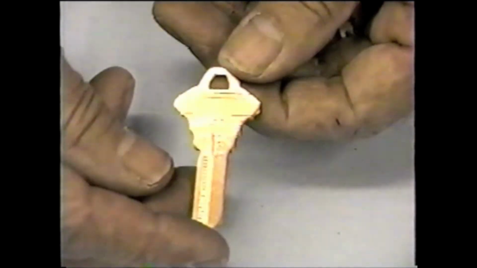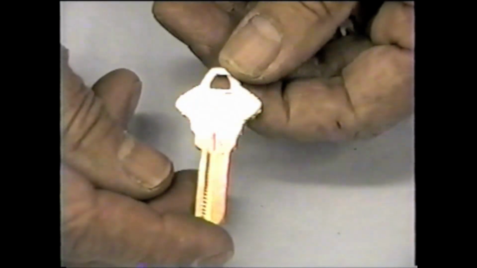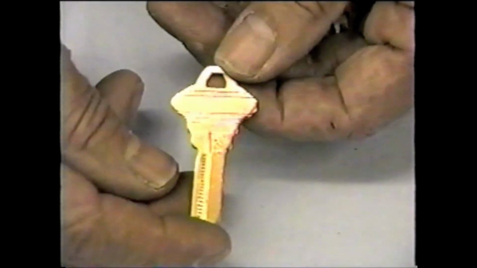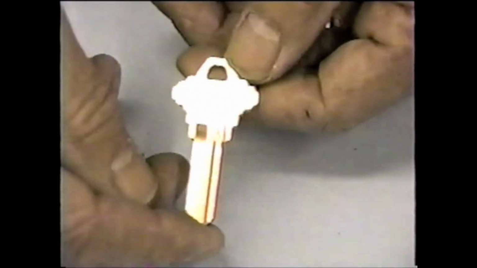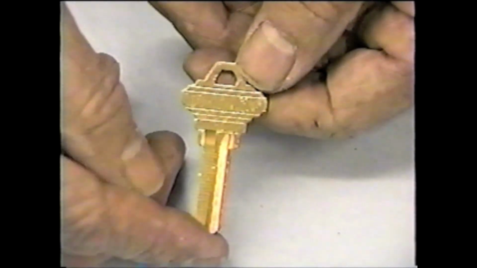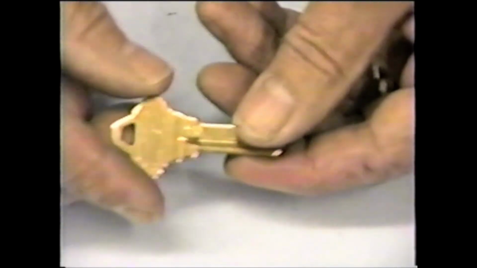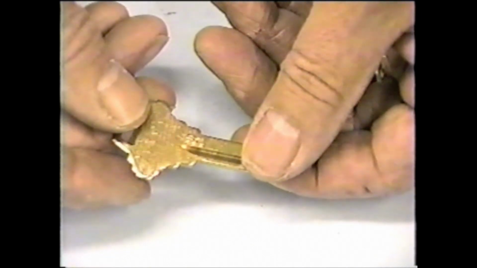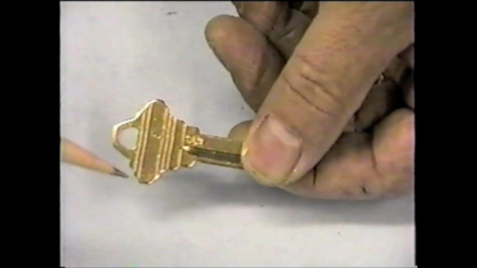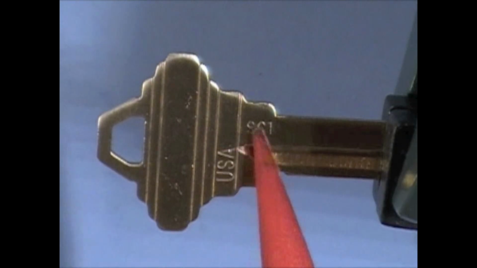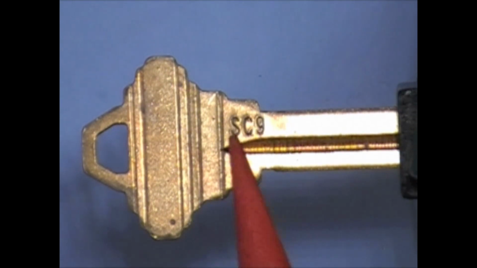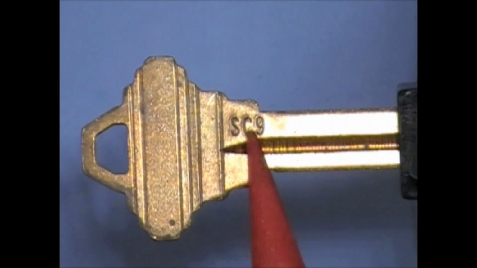Okay, now notice this key blank has no name stamped on it. But if we look at it, we can see whoever made the blank did identify it though. Here you can see the SC1, as compared to this blank, which is a Schlage 9, SC9.